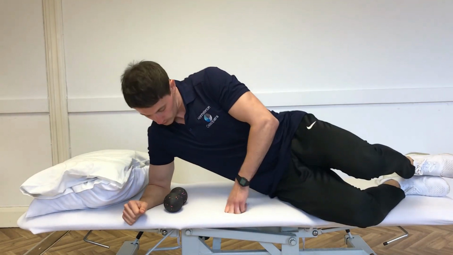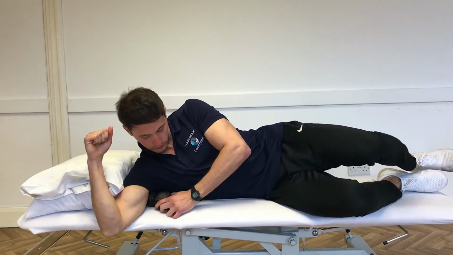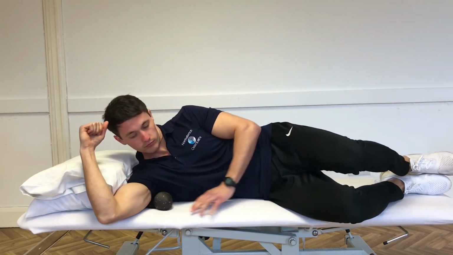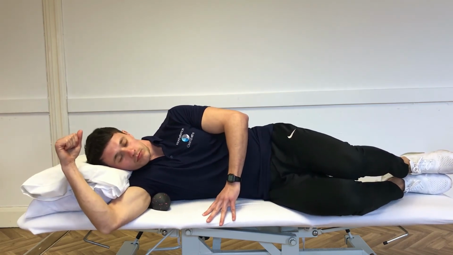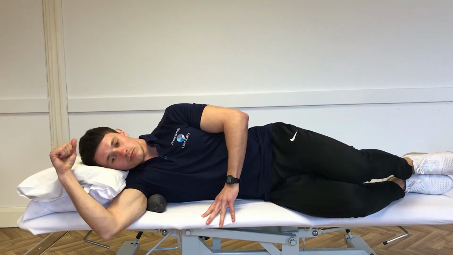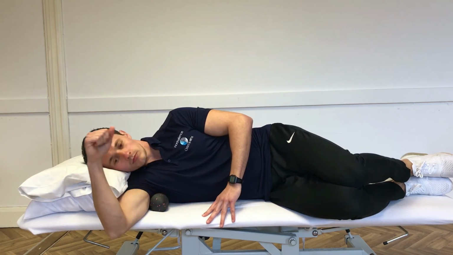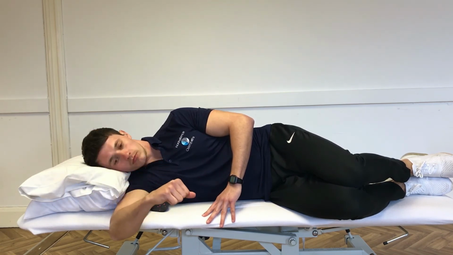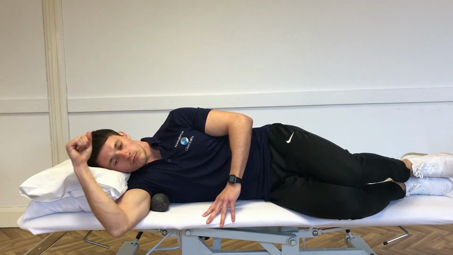Lay on the affected side that you wish to work on. Have your arm out at a 90-degree angle from the body, and then bend your elbow at a 90-degree angle. You can either have it as a static hold, or move your body back and forth over the trigger point ball like this. You can also use your arm as a lever by bringing it into internal rotation, like this. This will then create an active release. Be mindful, if you have an impingement, internal rotation might aggravate it.